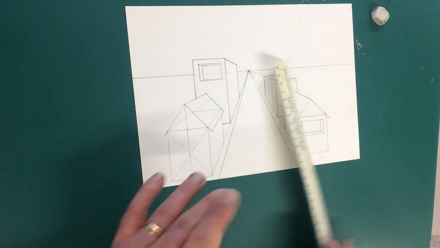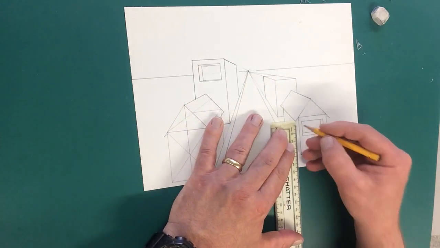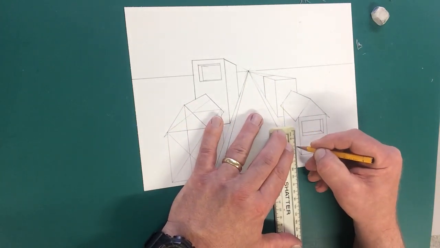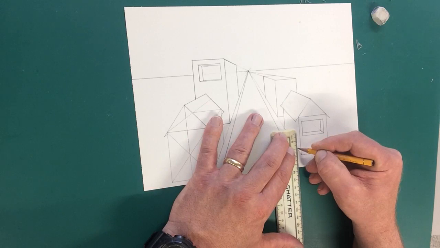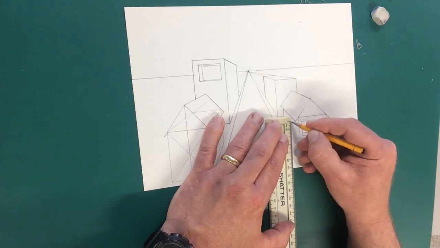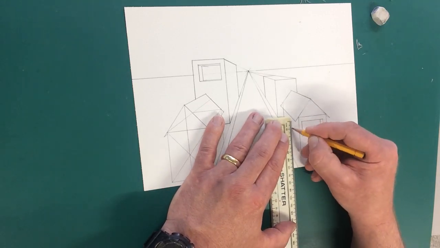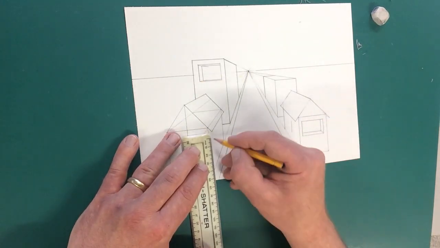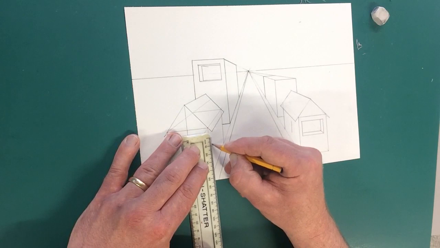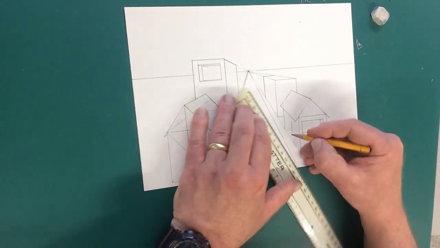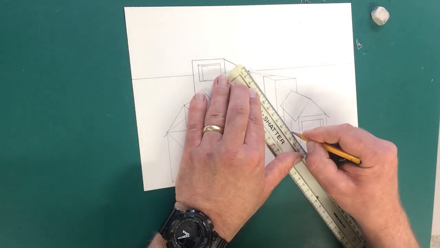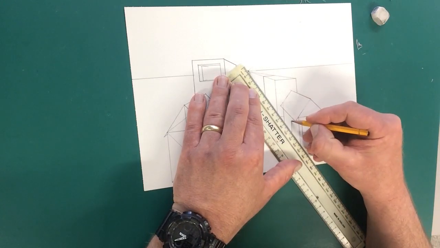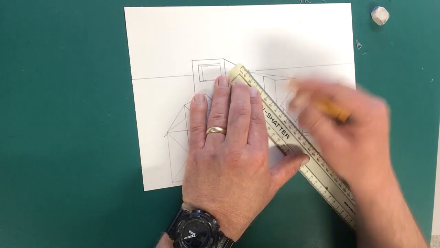Okay, now windows on the side of the building. I'm going to do a window here, so it's parallel with that. Okay, and the same way here, it's parallel with this line here, so I'm just going to do like that. Top and bottom of that line goes to the vanishing point. Top and bottom of that line, the vanishing point.